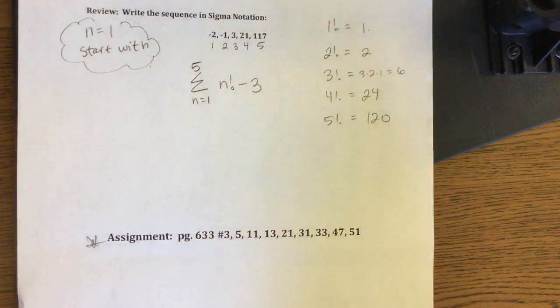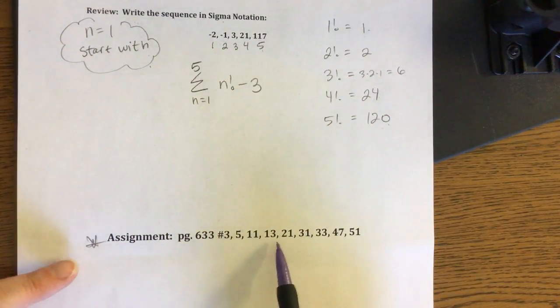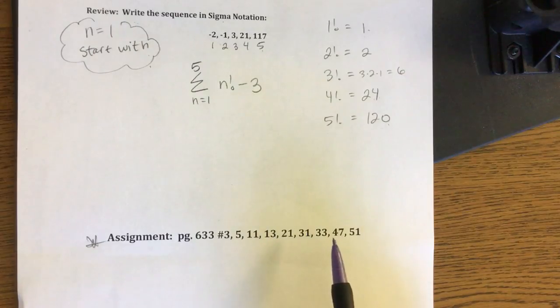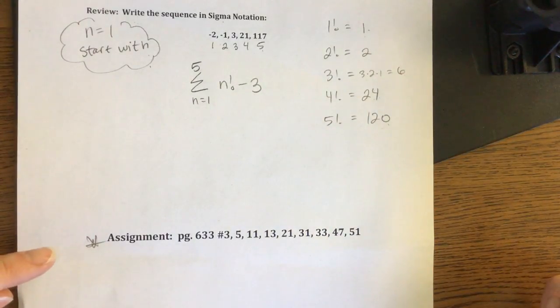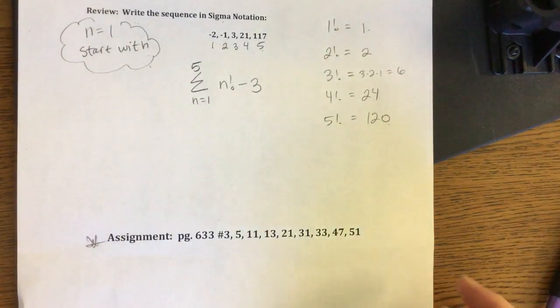This is your assignment. They are all odd so that you have the opportunity to check your answers in the back of the book. So go ahead and make sure you're taking advantage of that opportunity.